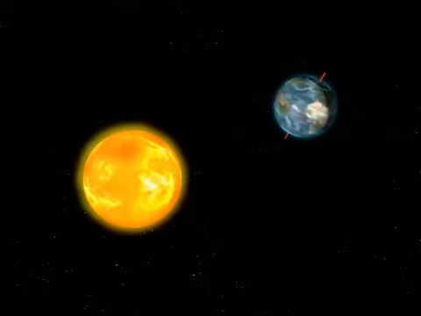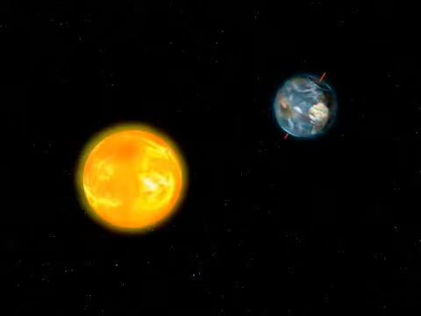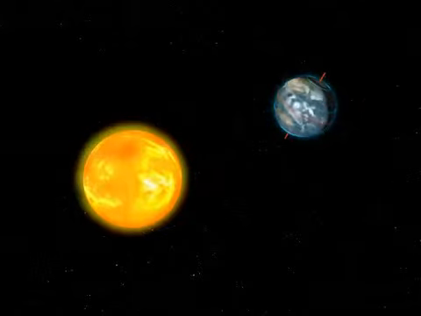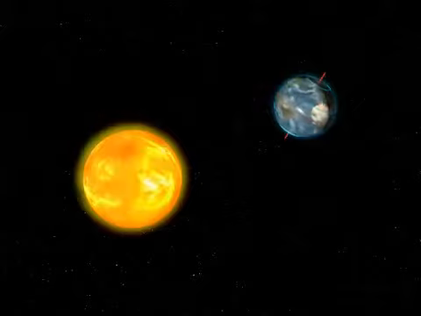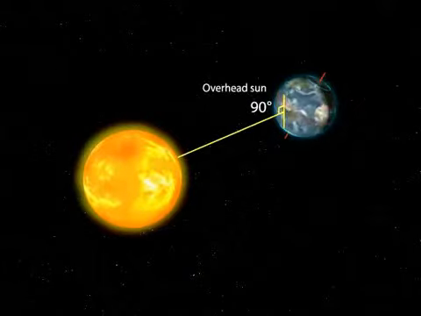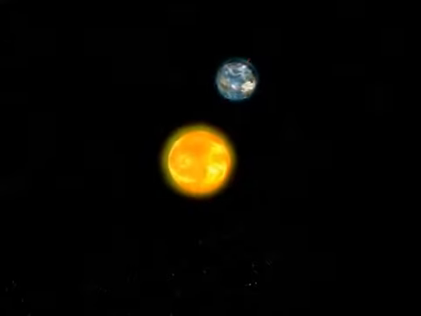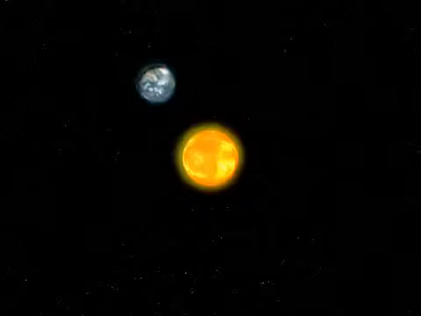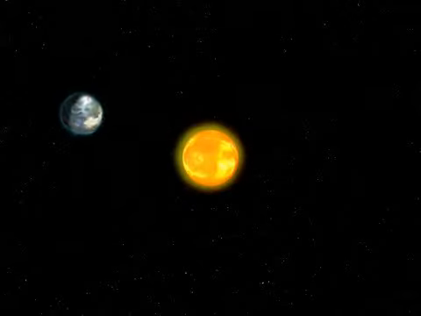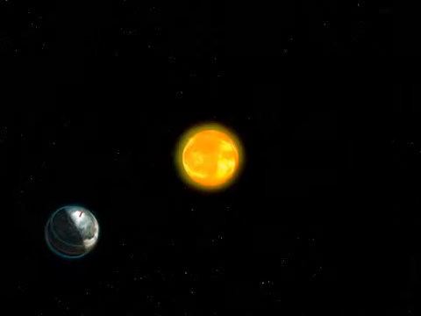When the sun is directly overhead, we call this the overhead sun. At this time, the Earth's surface and the midday sun form a 90-degree angle. Different locations of the overhead sun result in variations in the amount of solar radiation received in different areas and at different periods.